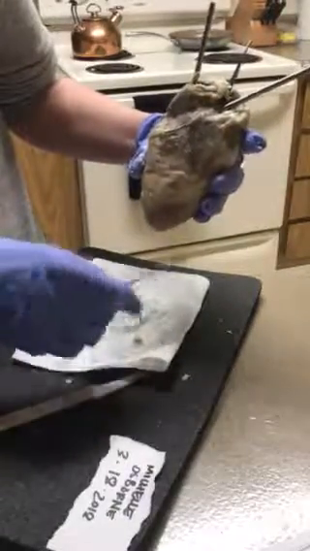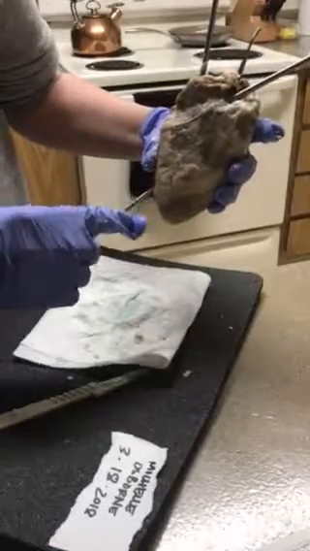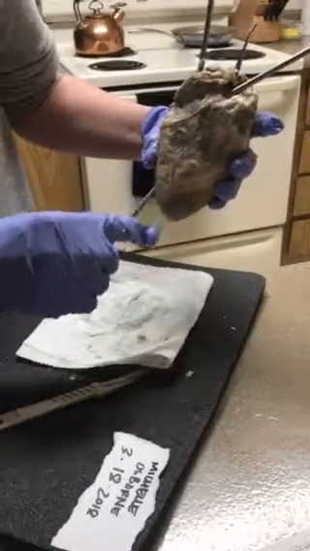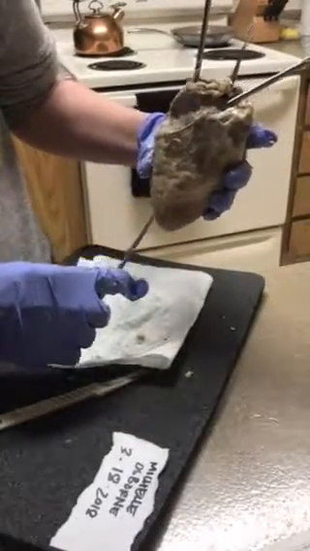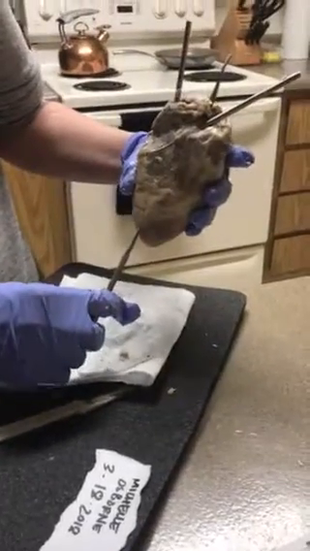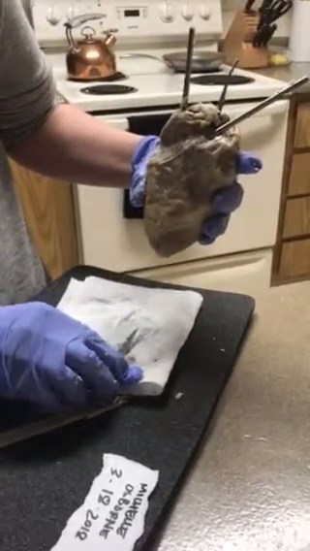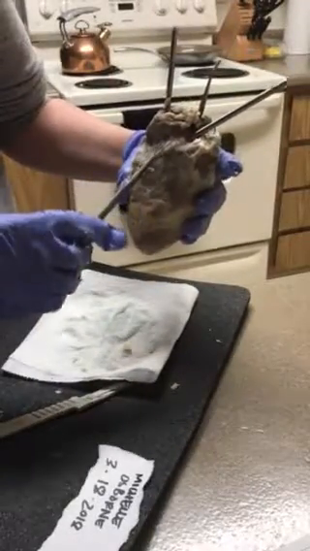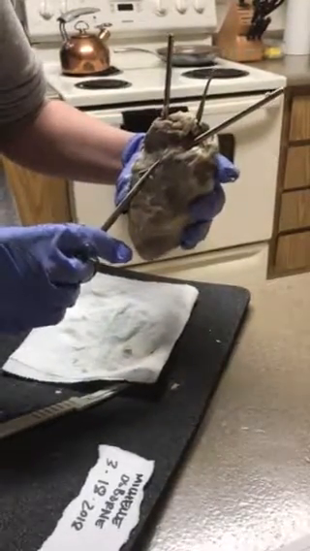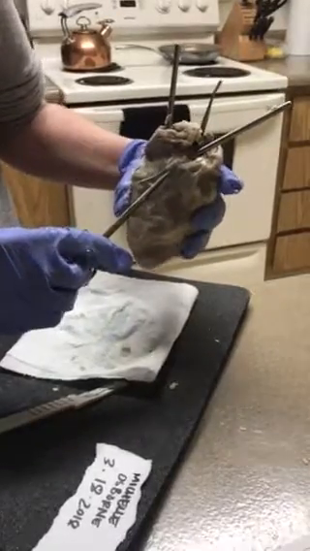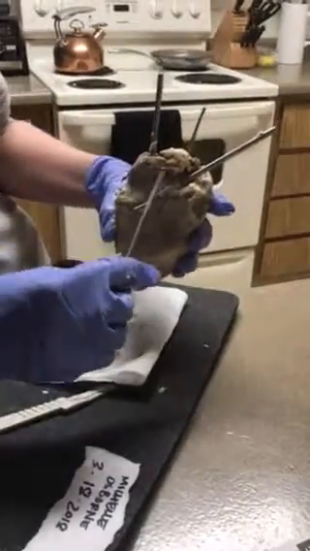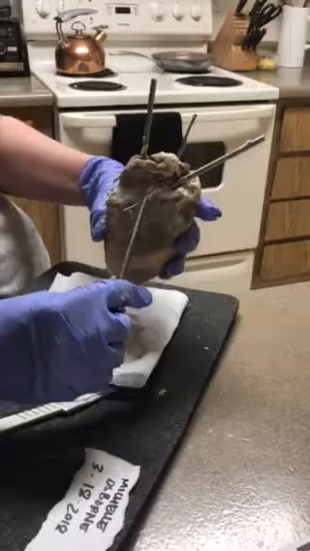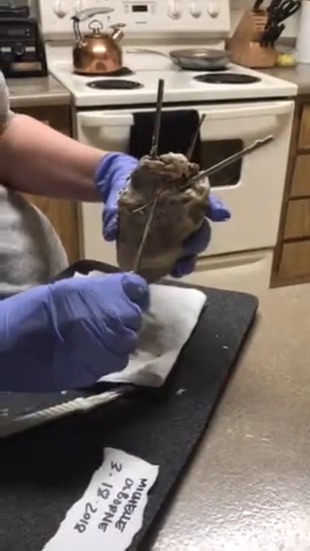There's still a lot of fatty tissue, but right along the center we have the posterior interventricular sulcus. And then on the back we have the superior and inferior vena cava. So that is right there.